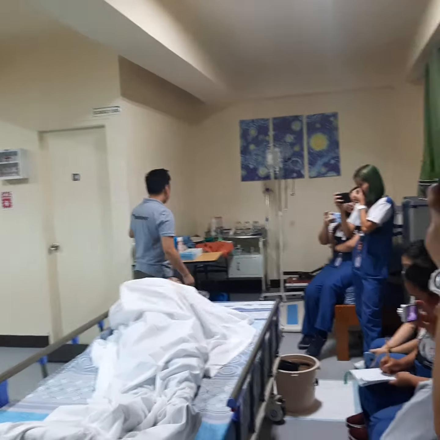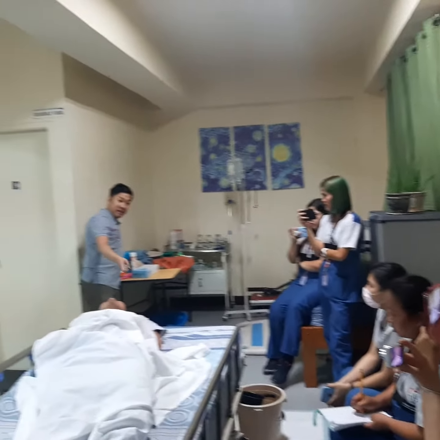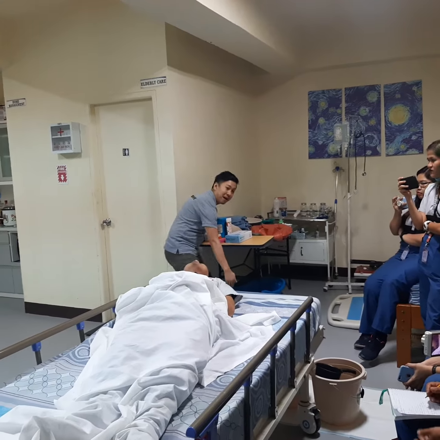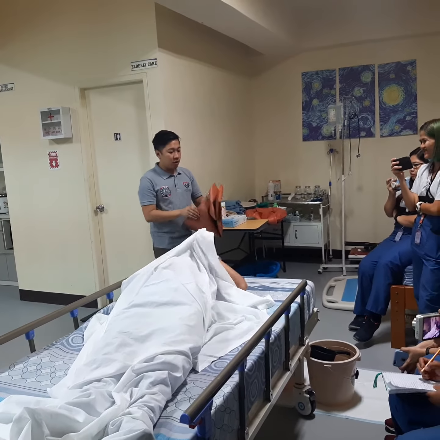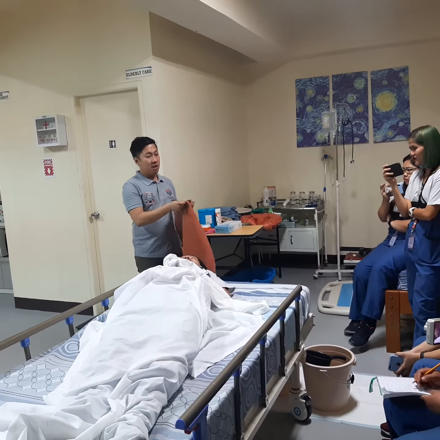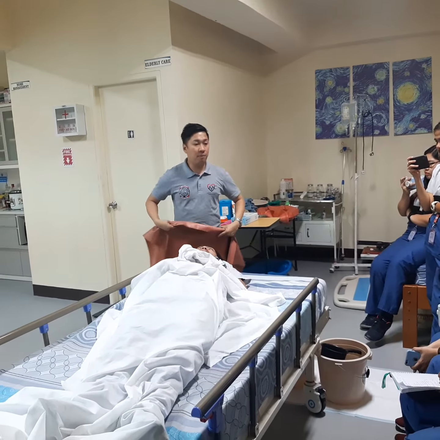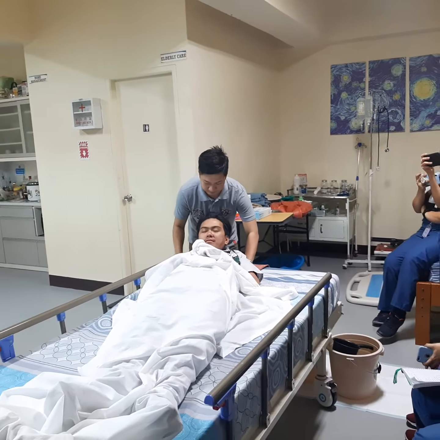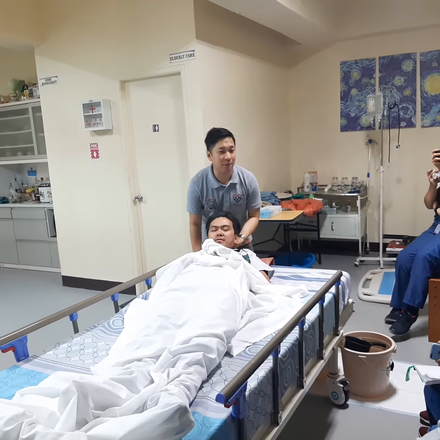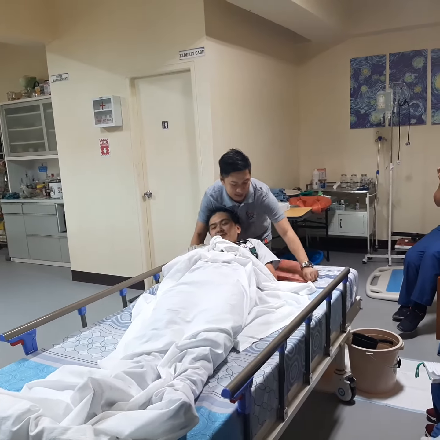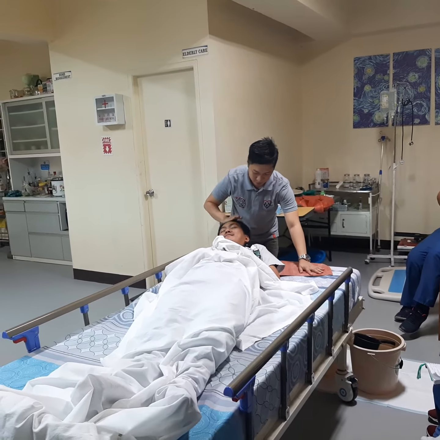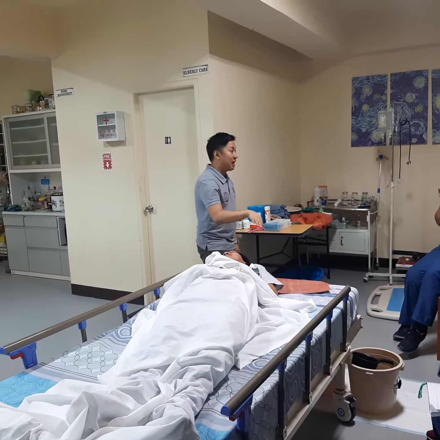Okay kasi nakataas ang side rails mo. You're going to place a rubber sheet at the bottom of the patient's head para lang hindi mabasa yung bed. Para lang hindi mabasa lalo yung bed mo.